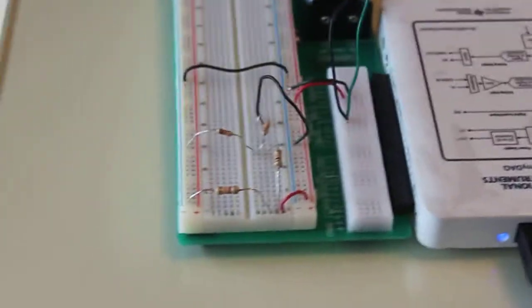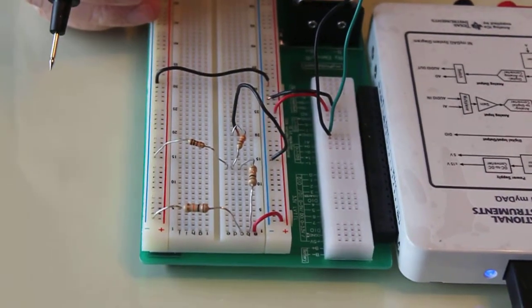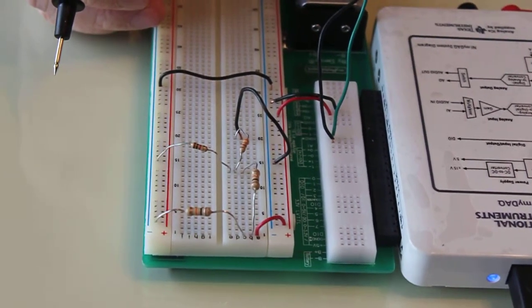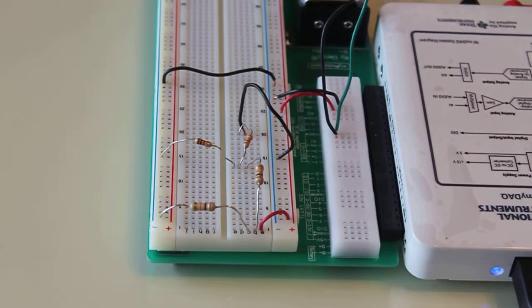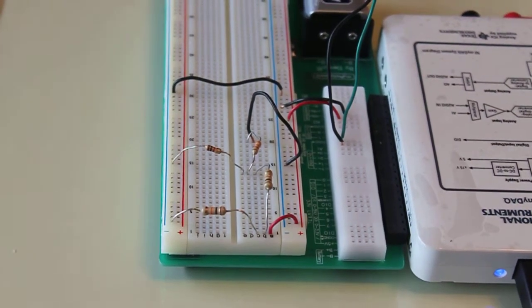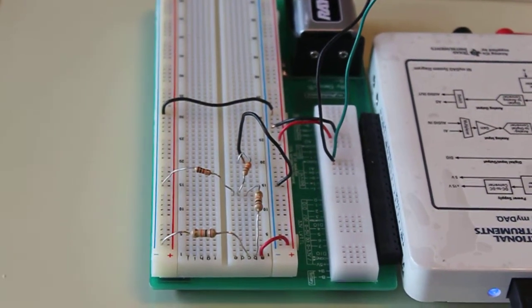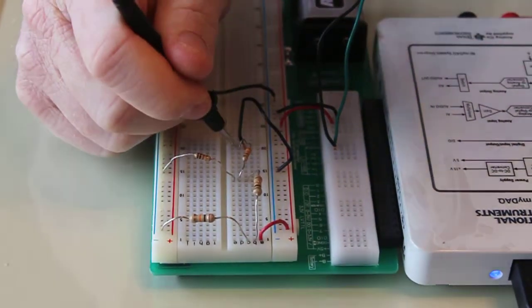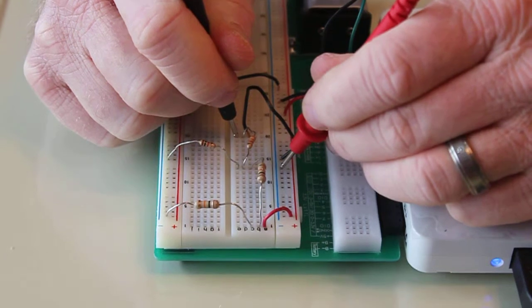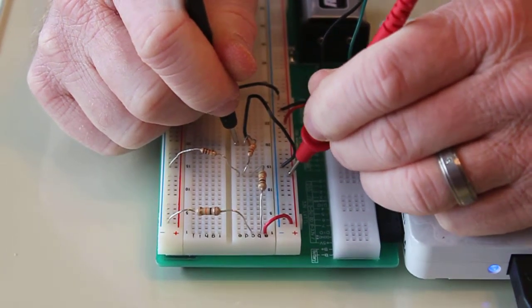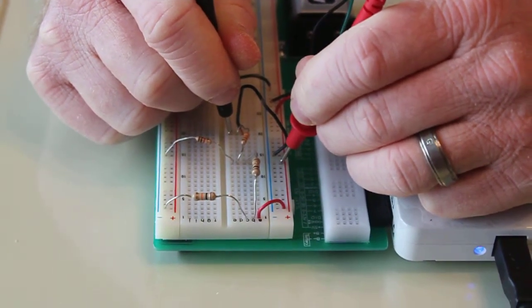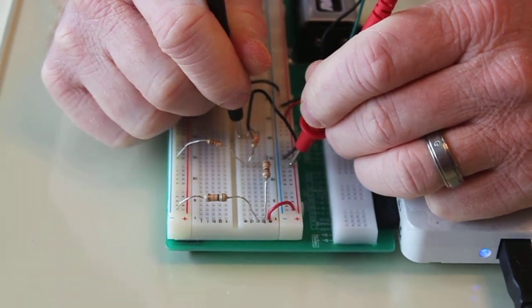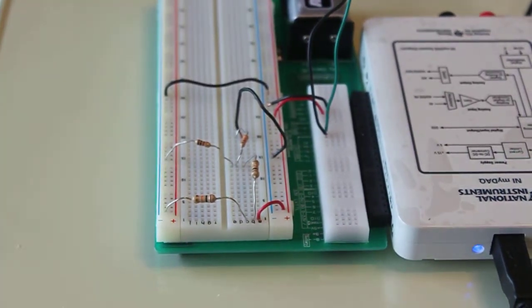And then we're going to get on LabVIEW and change our settings to amperage, and go to the 200 milliamp range, and we're going to measure between that R4 and positive, and that's going to give us our 0.13 milliamps.